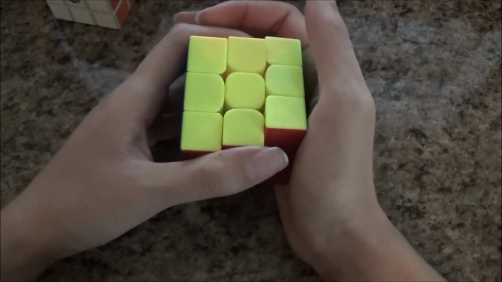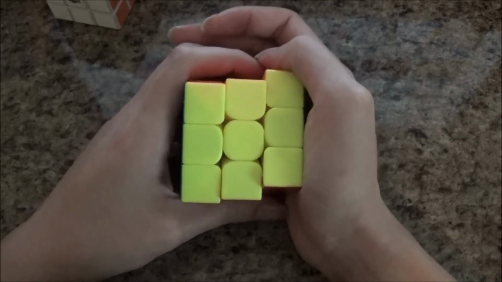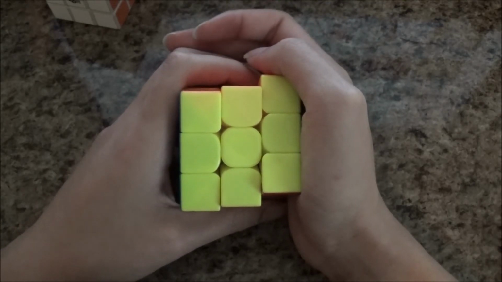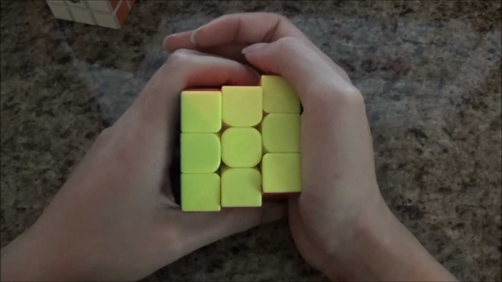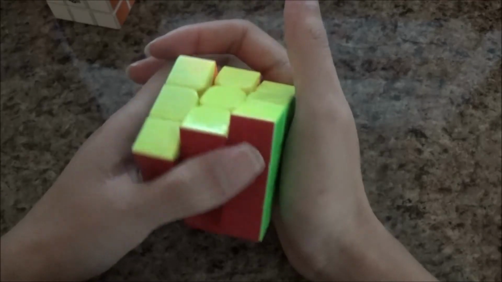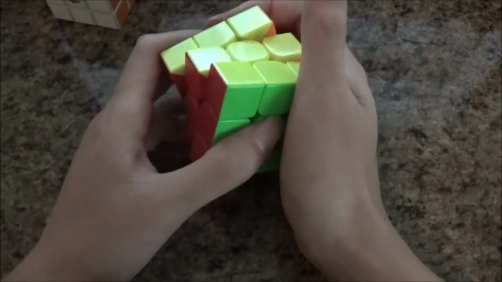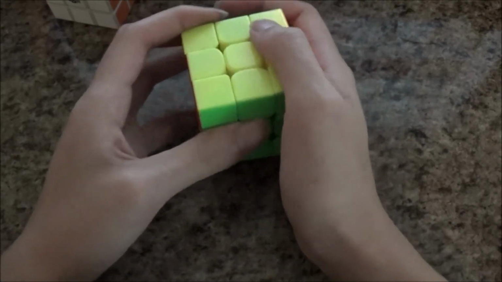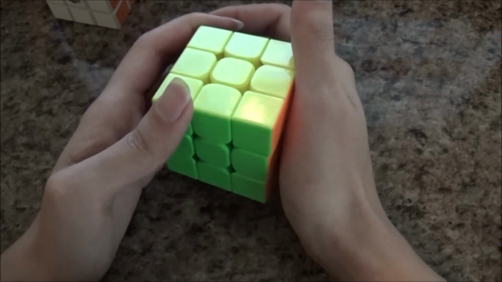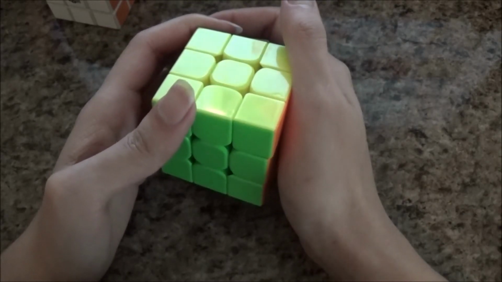So Snyder last layer is not really a nice subset to learn, so I won't be making adjacent swap cases.